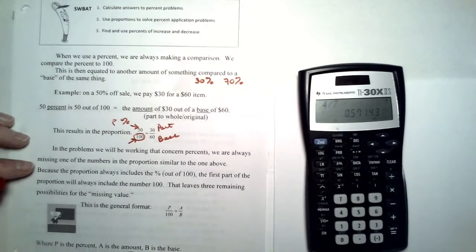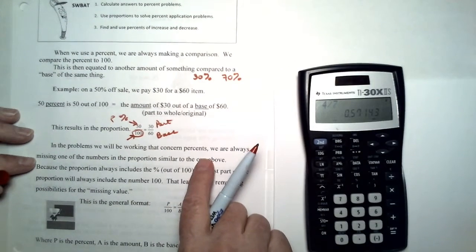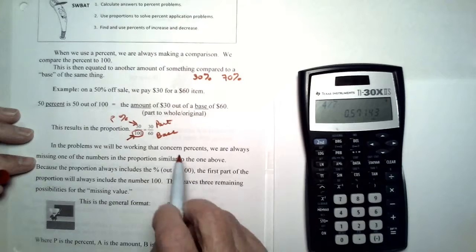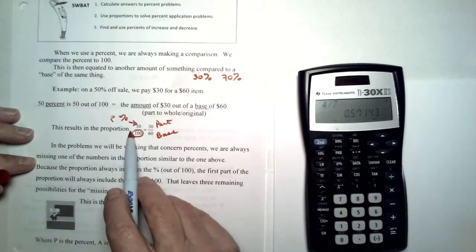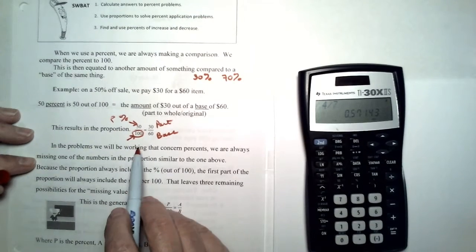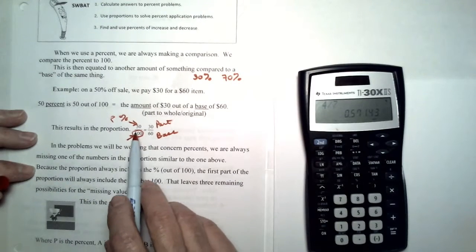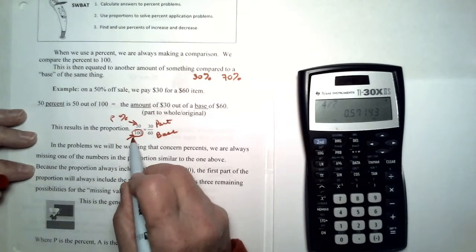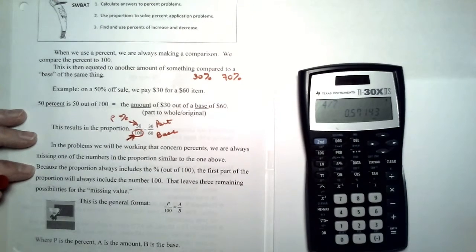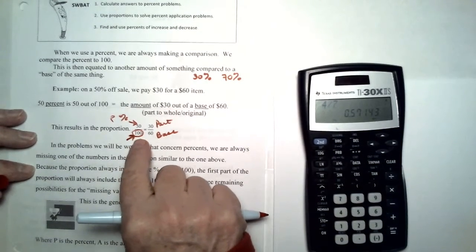The problems that we're going to be working that concern percents, we're going to basically be missing one of these components in the proportion. And because we're using percents, this part of the proportion where it's something over 100, that's always going to stay in place.